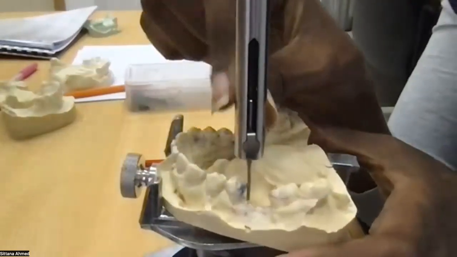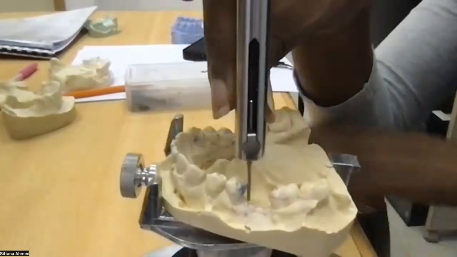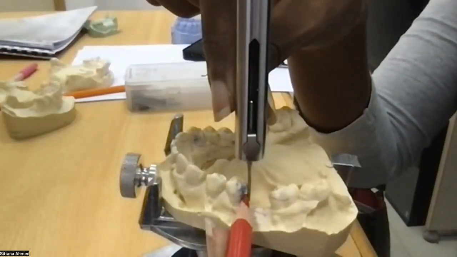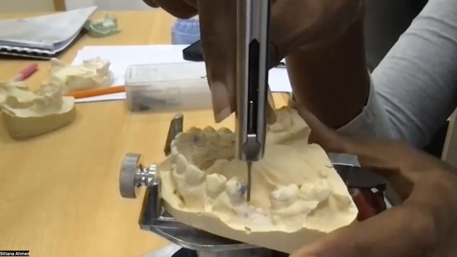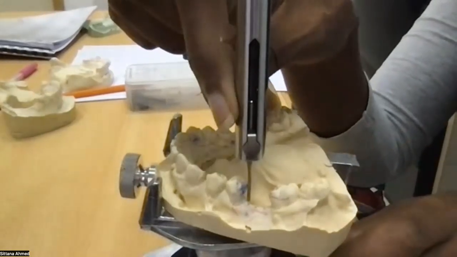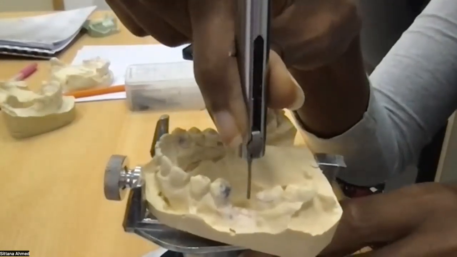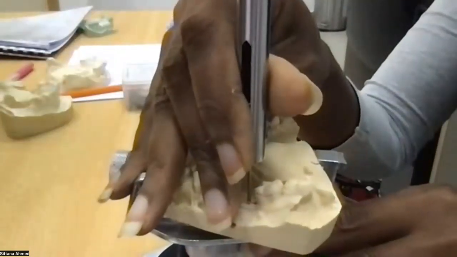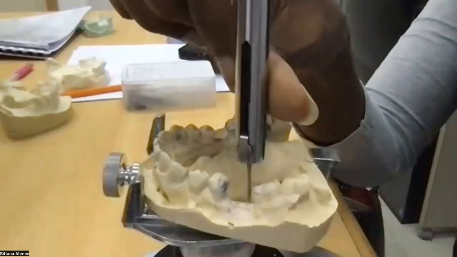So here you can see this area here is the undercut. And I'm not moving this at all. I'm just moving the cast in order to analyze the proximal undercuts.